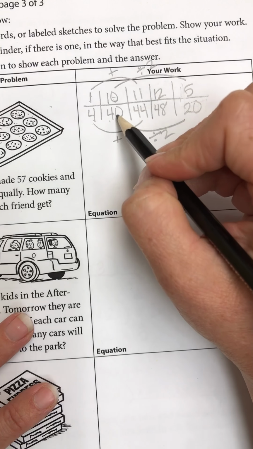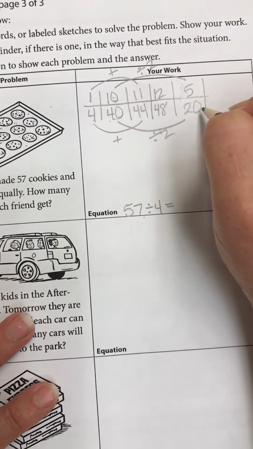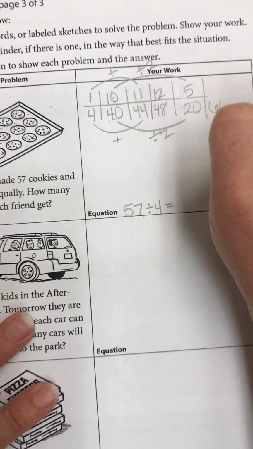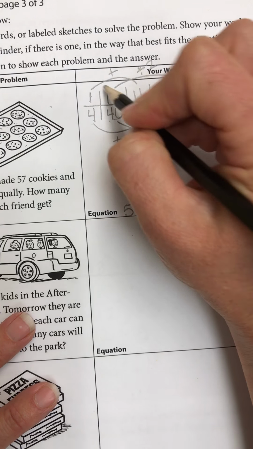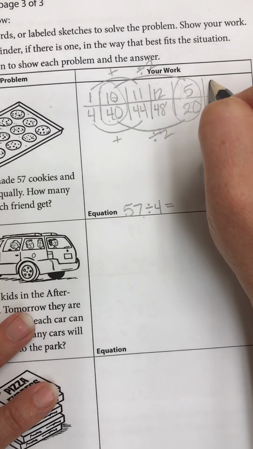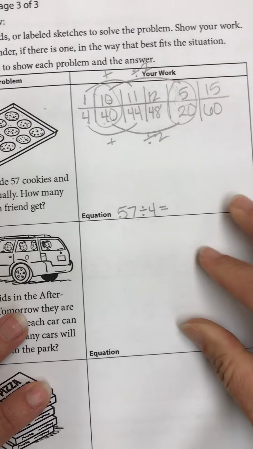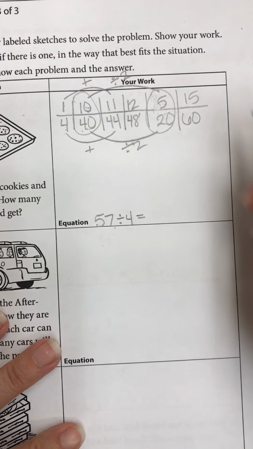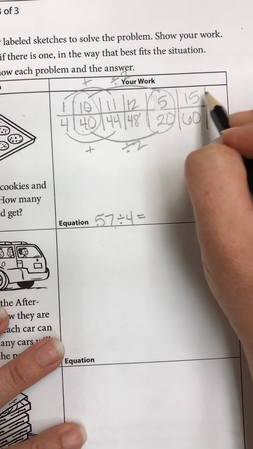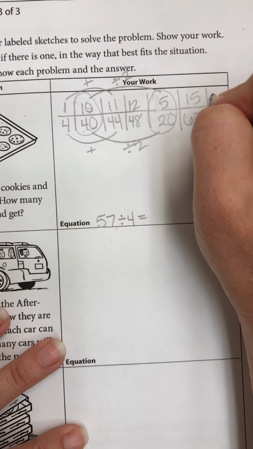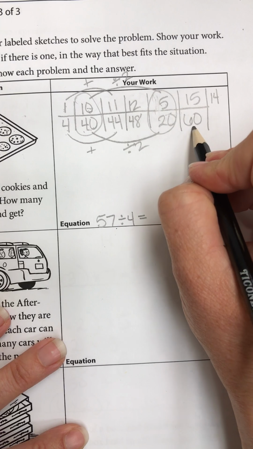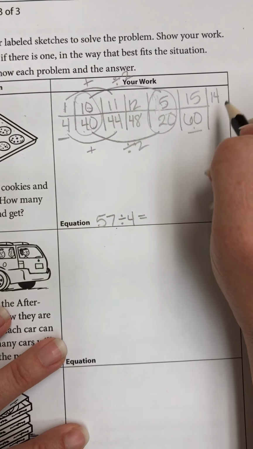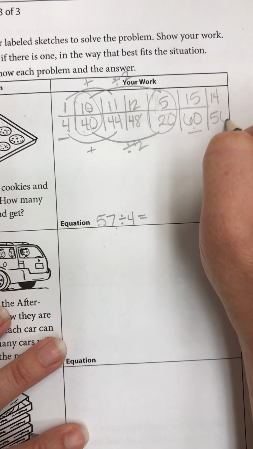Okay, so if I add 20 and 40 together, I would get 60, and 10 and 5 together, I would get 15. Well, now that's too many. So I'm going to have to take 1 off. So 15 minus 1 would be 14, and 60 minus 4 would be 56.